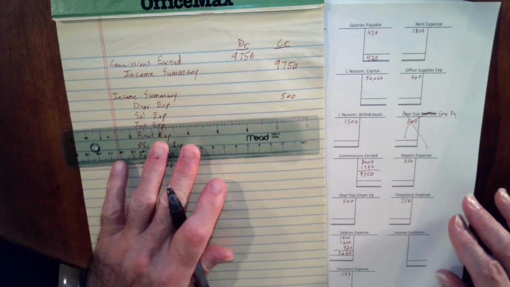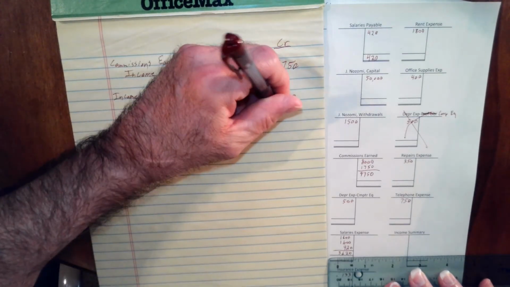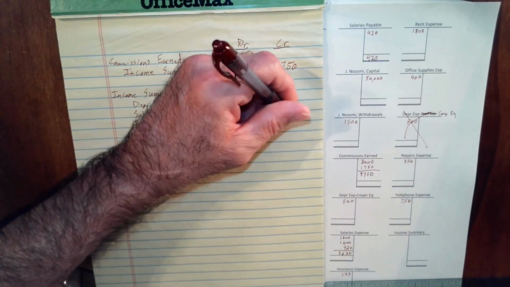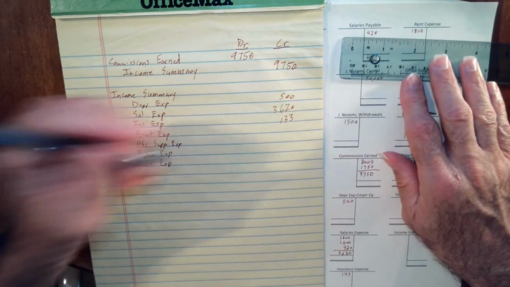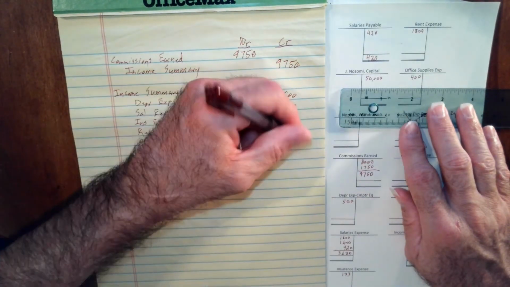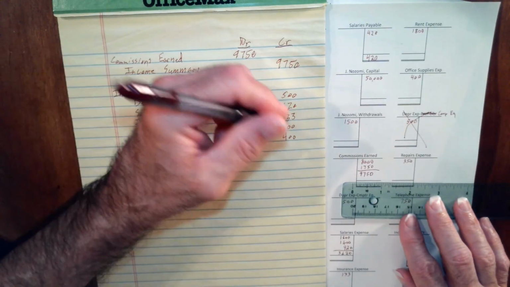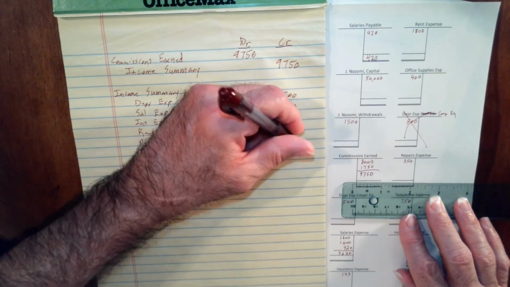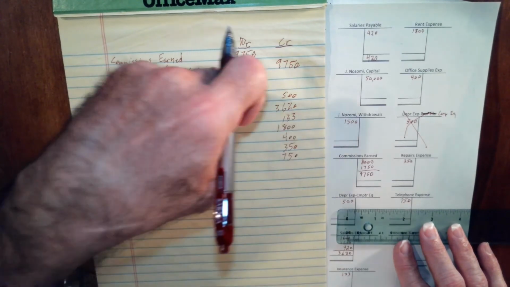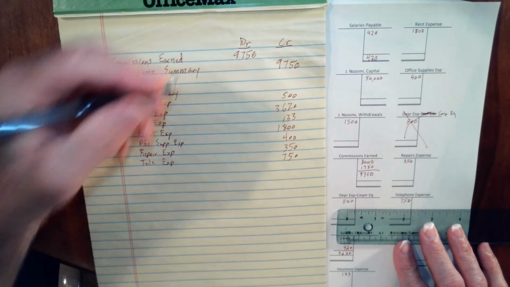Alright, so I had depreciation, salary expense 3620, credit, insurance 133, rent 1800, office supplies 400, repairs 350, 750 telephone expense, and then I'm going to put the total of all these over here, and the total comes out to be, drum roll, 7553.